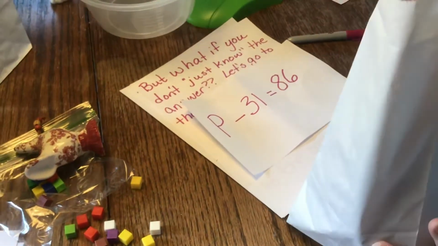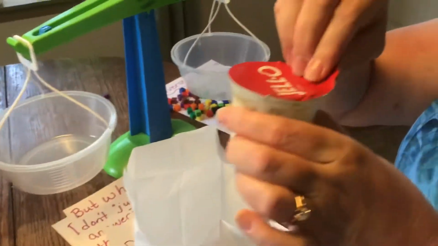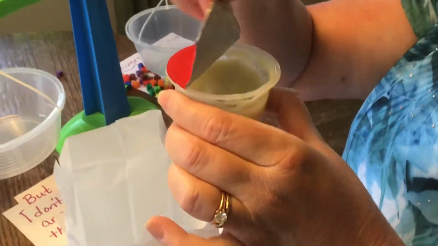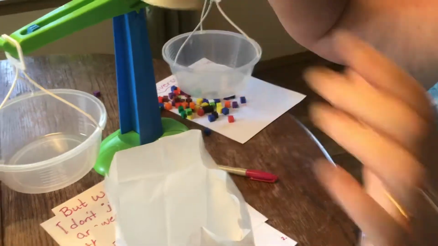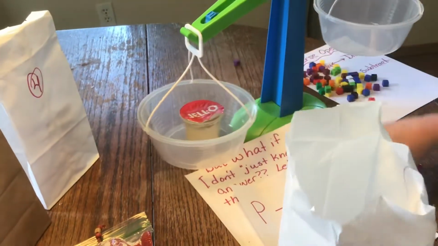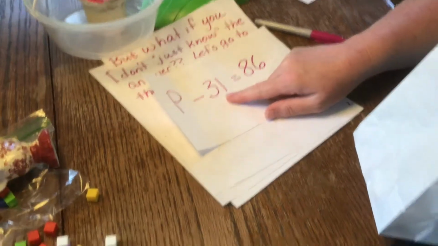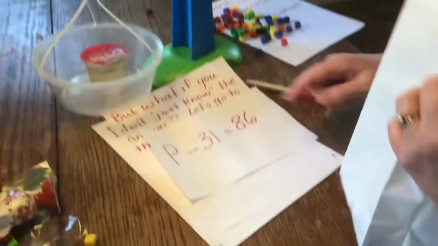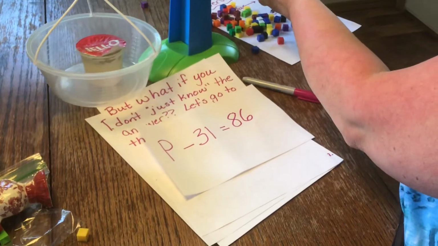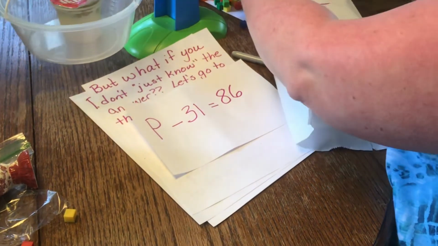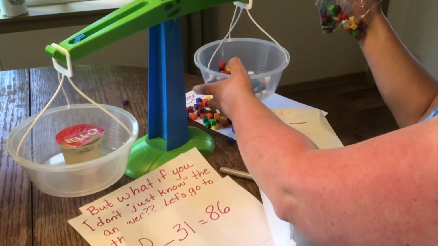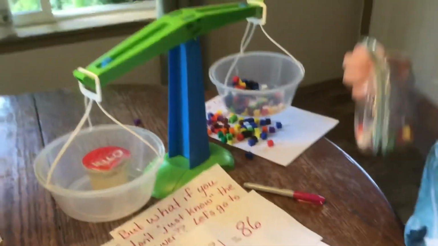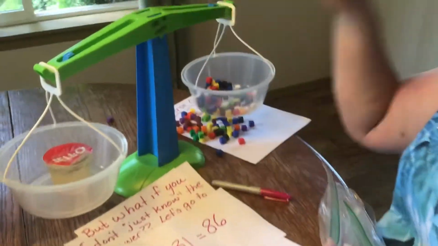My next equation looks like this. I have a pudding cup. But, Katie got hungry. No, that's not true. I took a bite out of it. I have some missing. So this is a pudding cup, and I ate out 31 blocks worth of pudding. And that left me with 86. So my pudding cup, when I took out 31 blocks worth of pudding, equals 86.